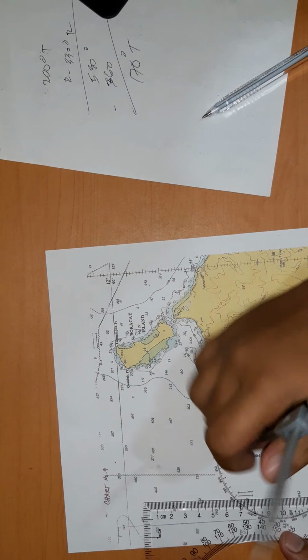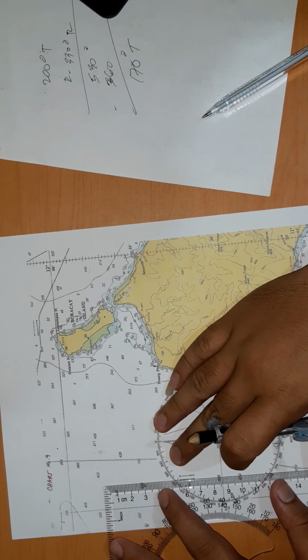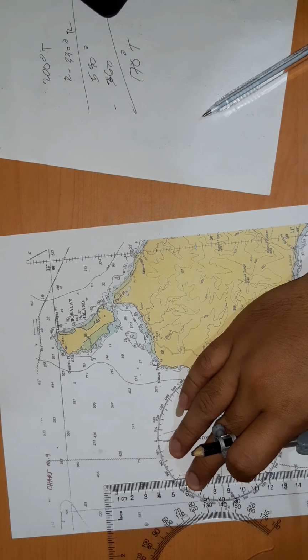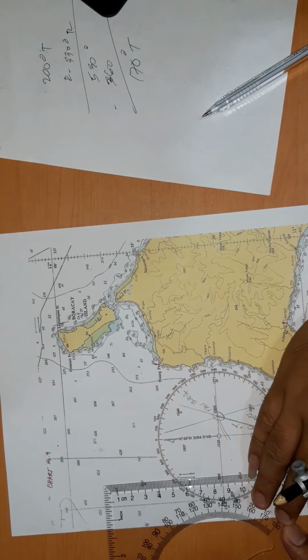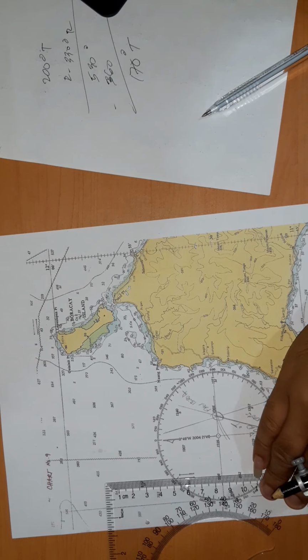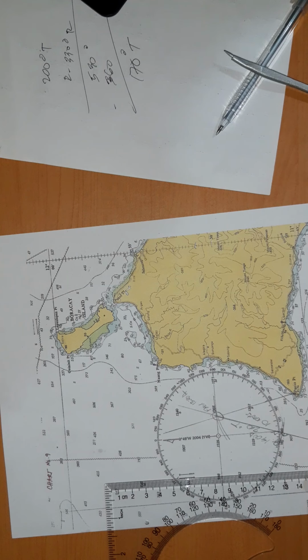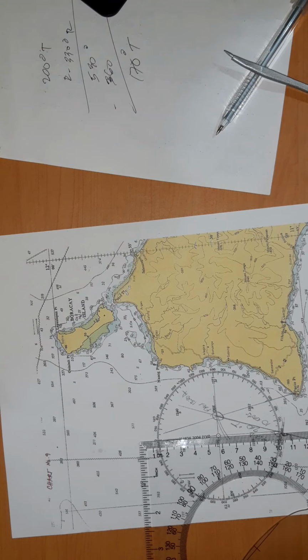Okay. So we are going to measure the current of the water. As you can see, you're going to slide your protractor. I'm going to slide my materials to the exact position of my second bearing. So we have right here, this is my position.